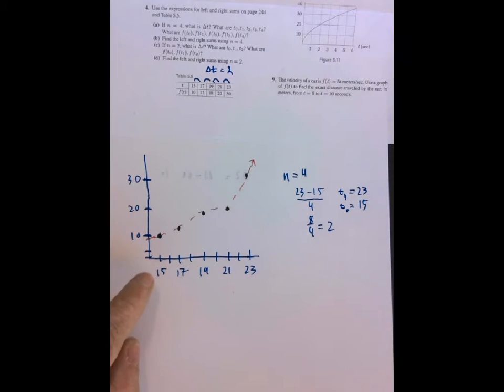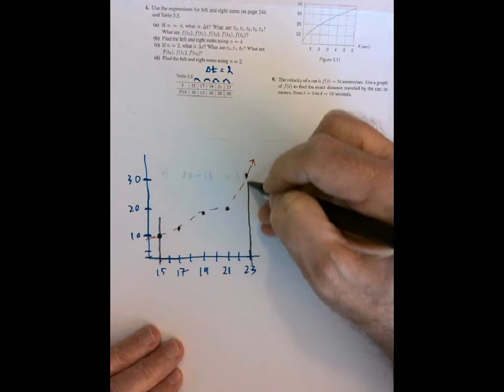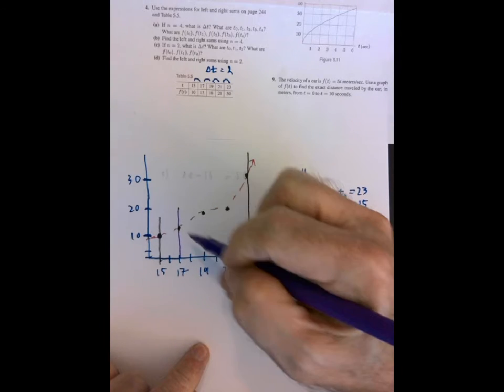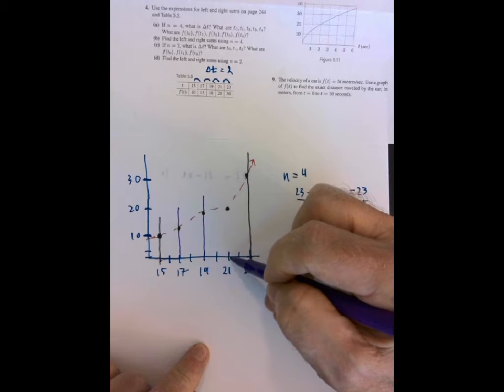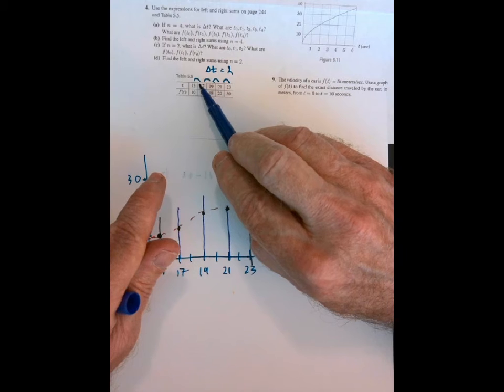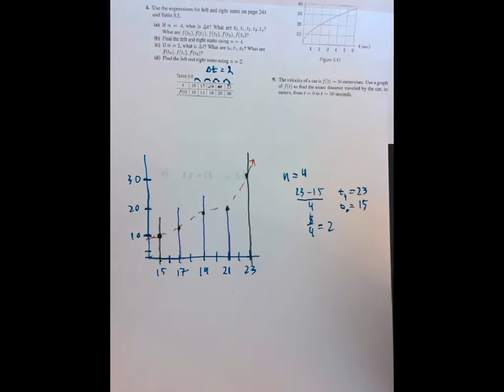Okay, so find the left and the right sums using n equal to 4. Down here we go from 15 up to 23, and then we've got 4 intervals every 2. So 15 up to 17, 17 up to 19, 19 up to 21. In other words, that's the first interval, the second interval, the third interval, the fourth interval, right?